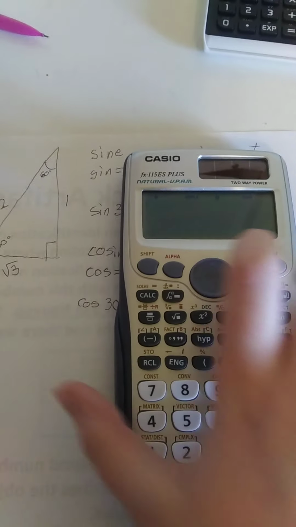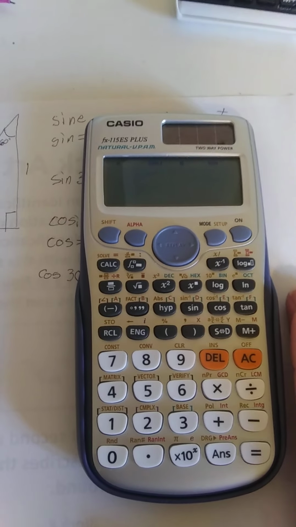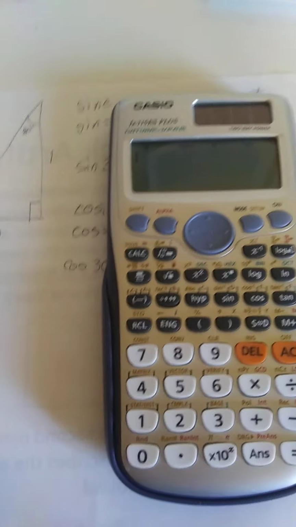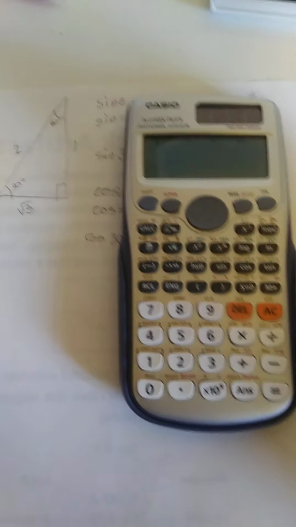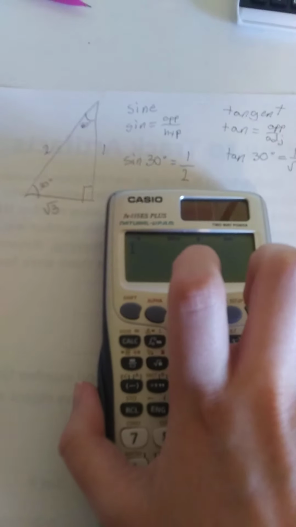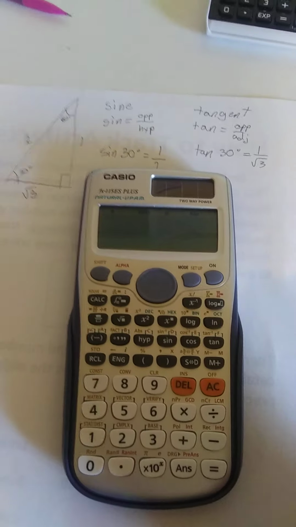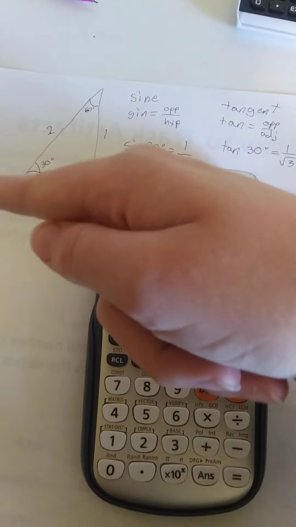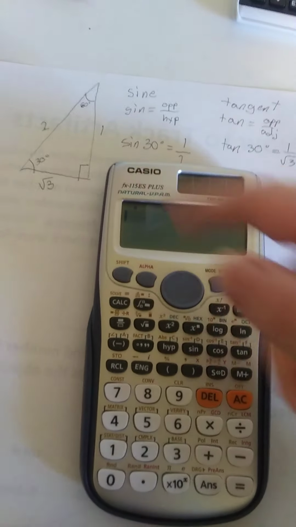Here I've got a Casio FX 115ES Plus, kind of just a regular scientific calculator, I believe, but it's got some nice features. So today I'm going to be doing all the same stuff I did by hand, but with the calculator, so you can see how to find it. You use the same triangle. We're going to find sine, cosine, and tangent of the 30 degrees right here.